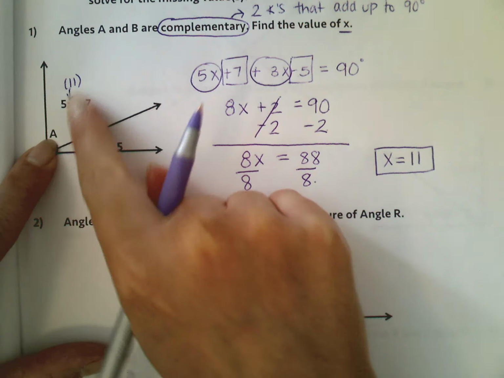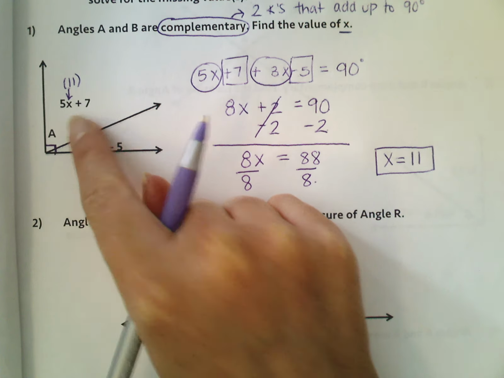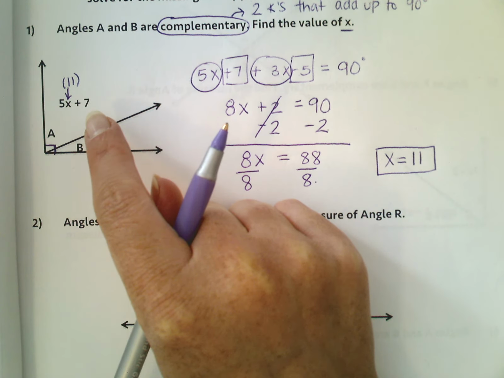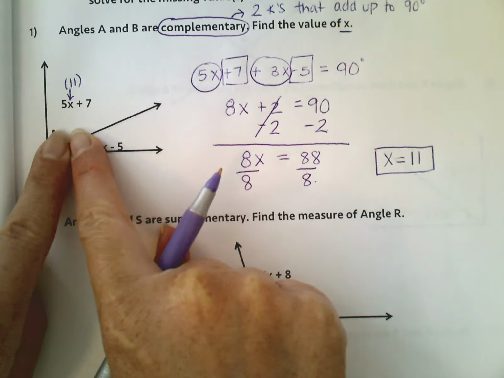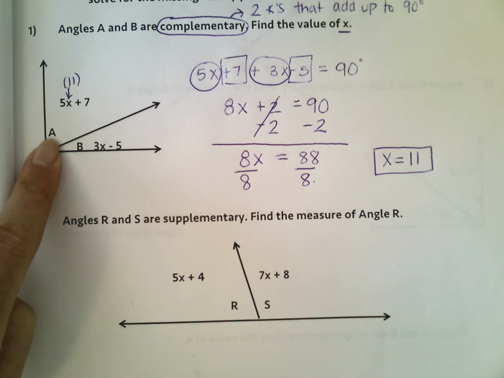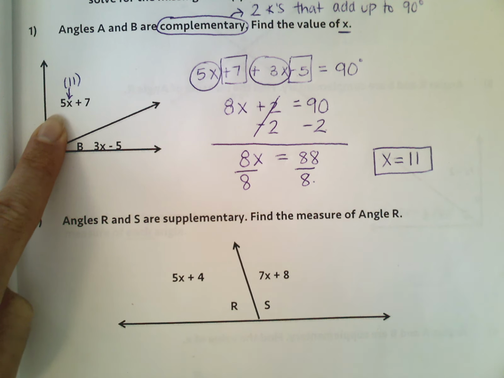So 5 times 11 would be 55. 55 plus 7 would give you a 62-degree angle. So if they asked you to find that, you could plug your value of x that you solved for into your expression and solve to find that part.